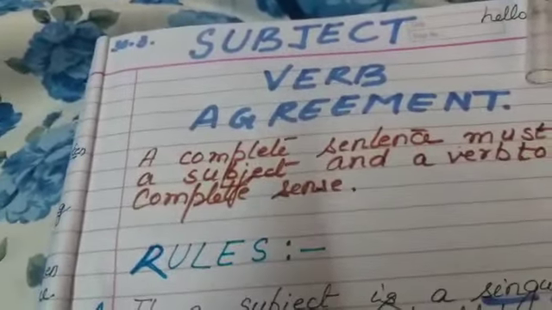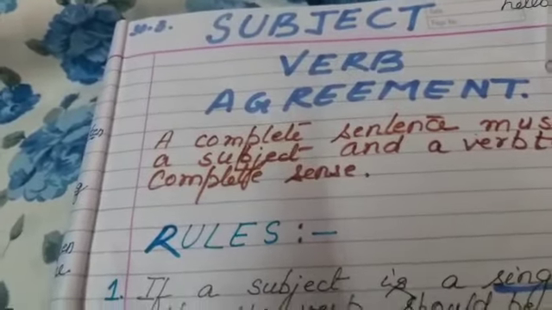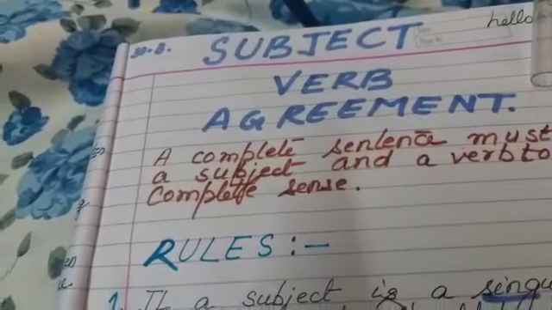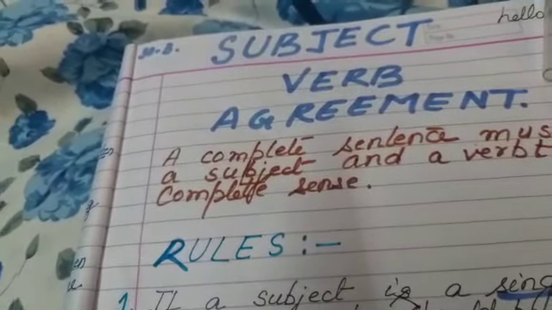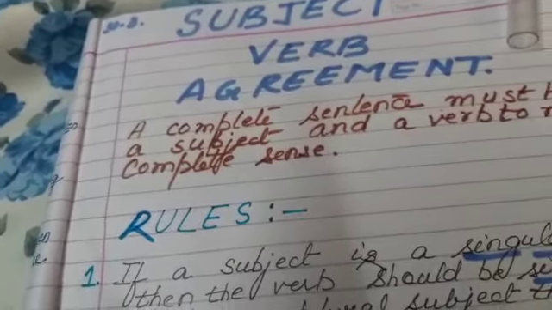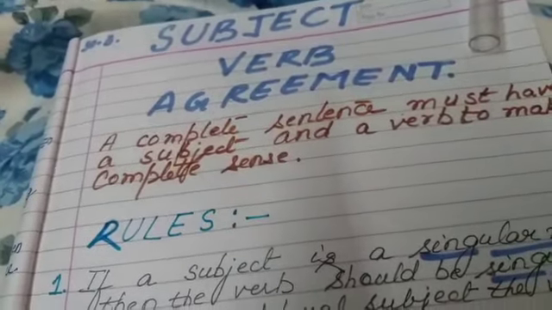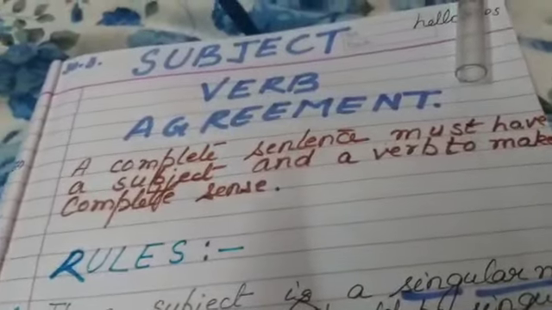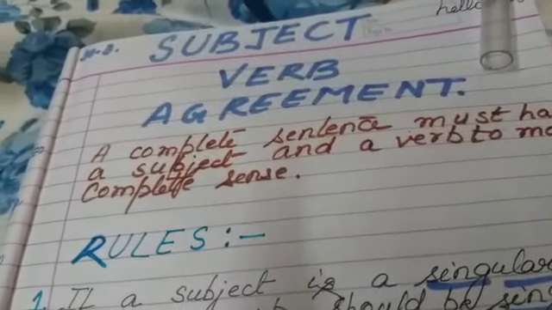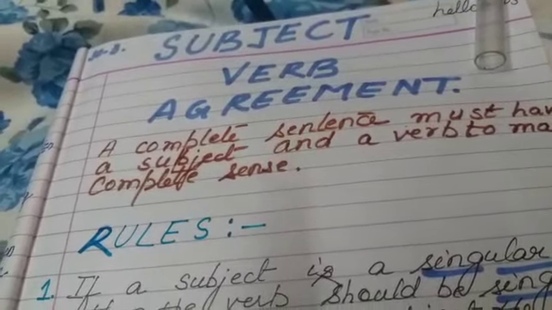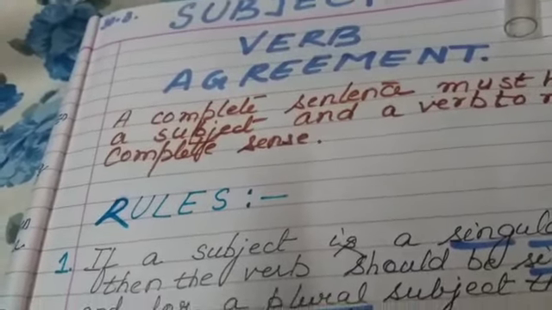Now that we have finished tenses, and after tenses we started with active passive, today I am dealing with subject verb agreement, which also would be in two parts. You all know, children, that a sentence cannot be complete without a subject and a verb. Every subject needs a verb, but it should agree with the subject. The verb should agree with the subject.